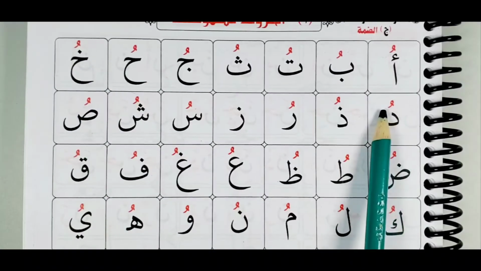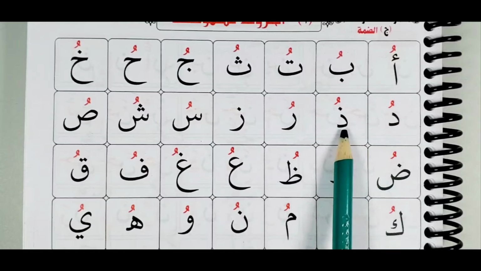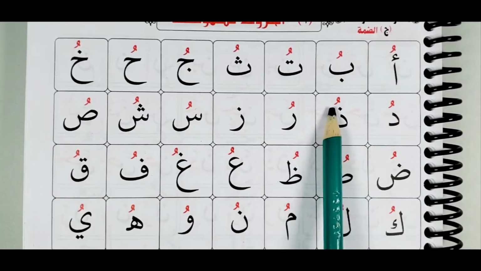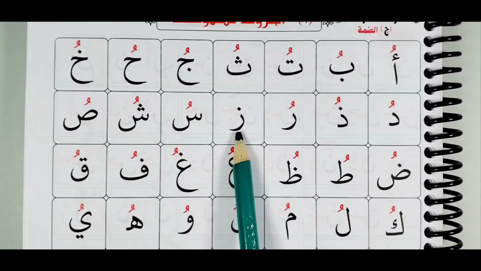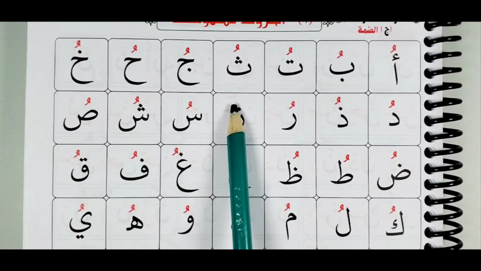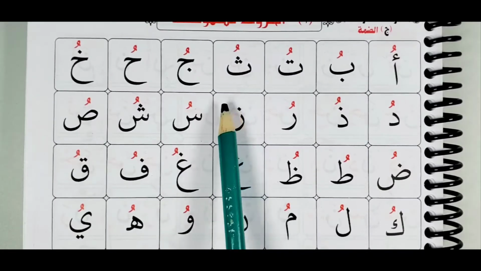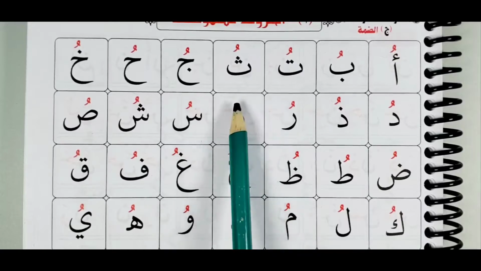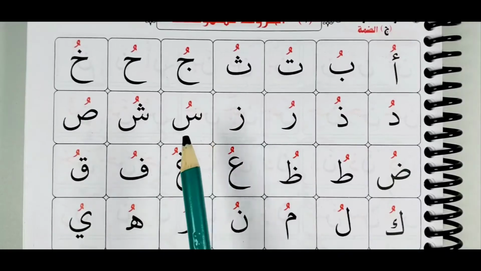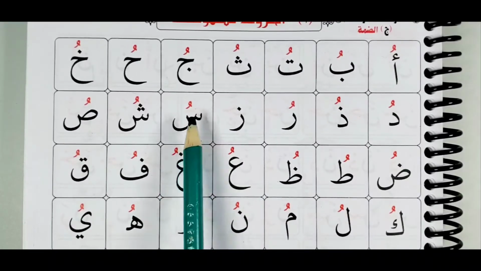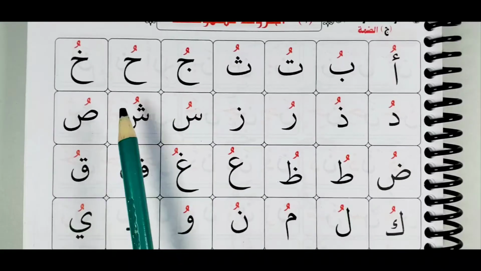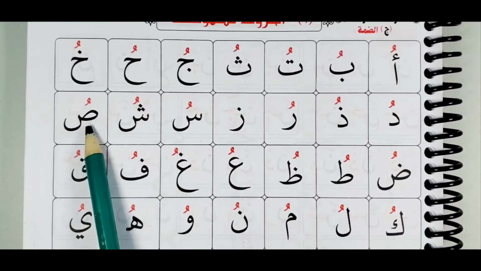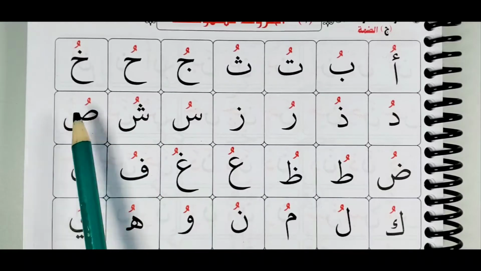دال with a ضمة دو. ذال with a ضمة ذو. را with a ضمة رو. زا, which is supposed to be having a dhamma here, but unfortunately there's a typo and it doesn't have it, but za with a dhamma zo. Let's assume it's there. Sin dhamma su. Shin dhamma shu. Sad dhamma su.